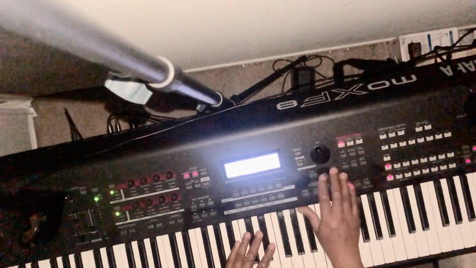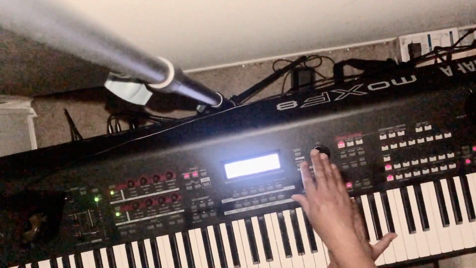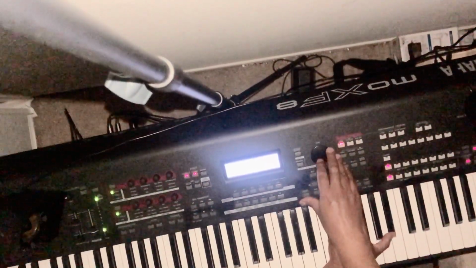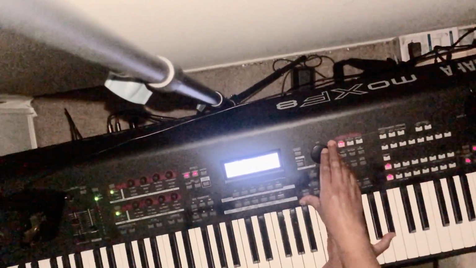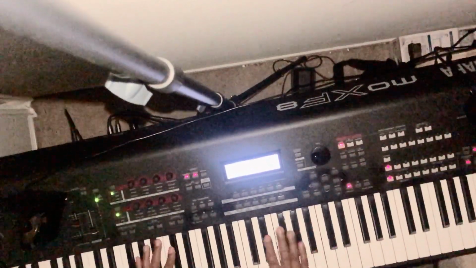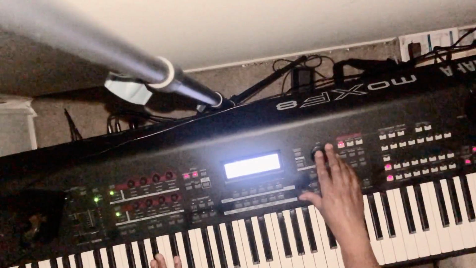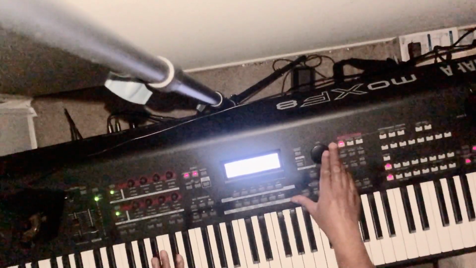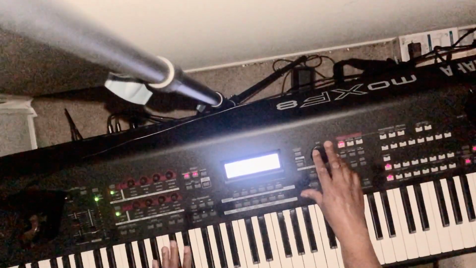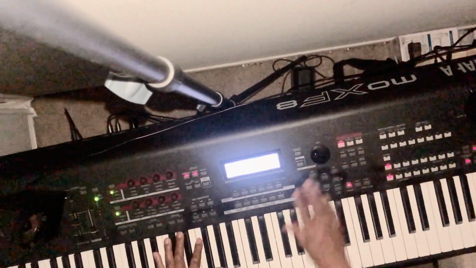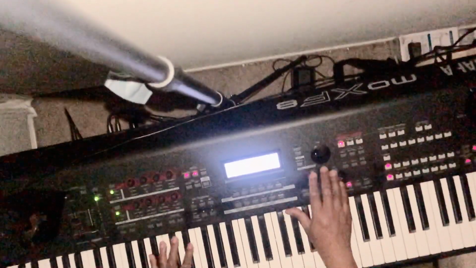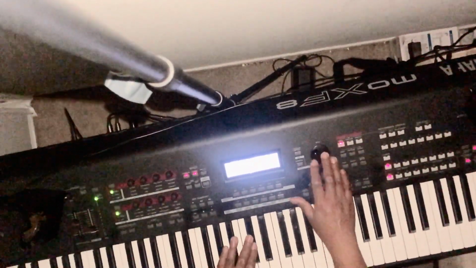I believe, let me go back down and see what that did now that we made those changes. So this is like another gain, I guess. Or it has something to do with the way that, okay, so this is like a velocity sensitivity, or like a key follow type thing. Okay, so let's see if I can get this back to normal.